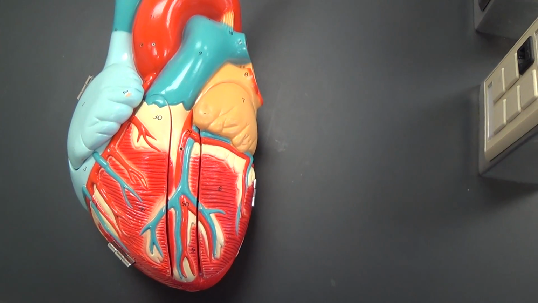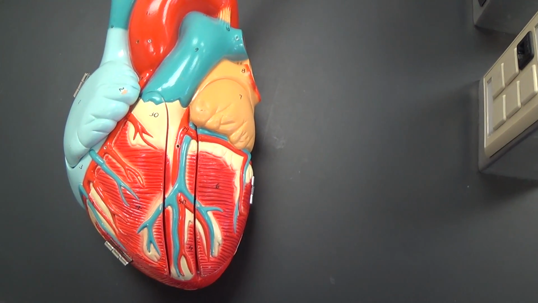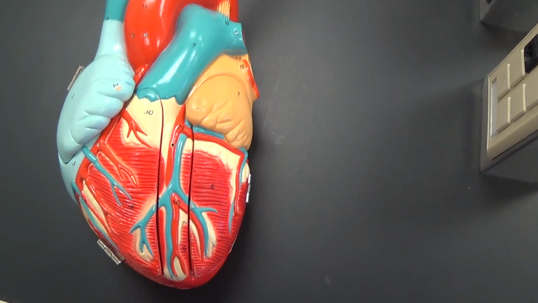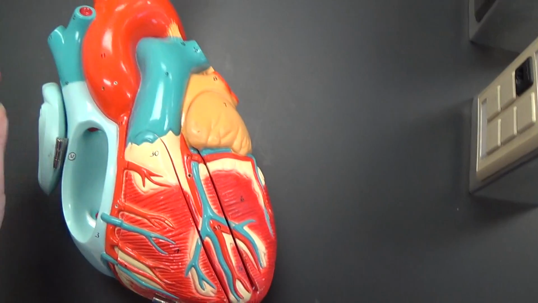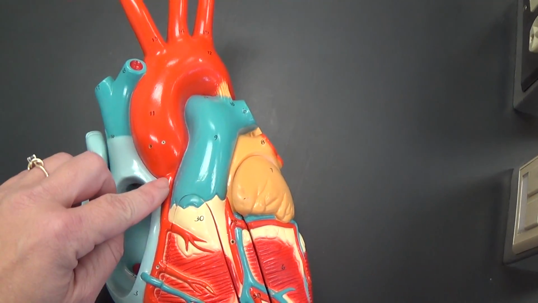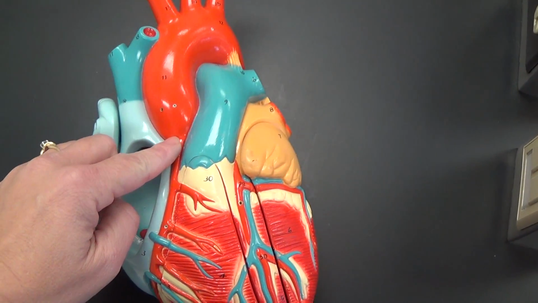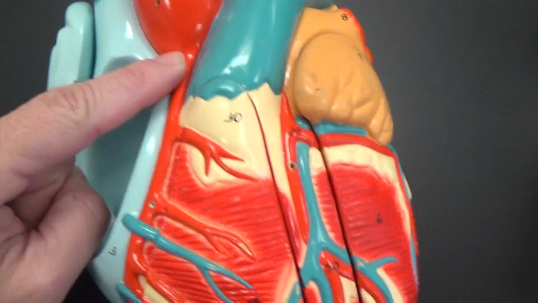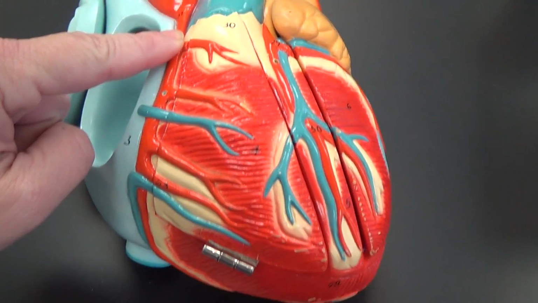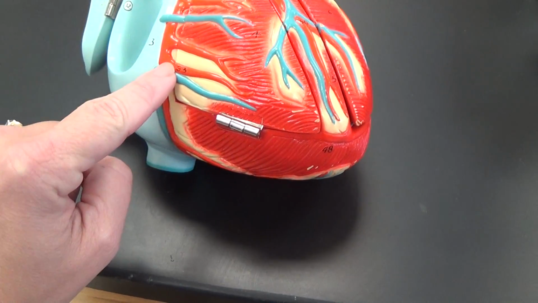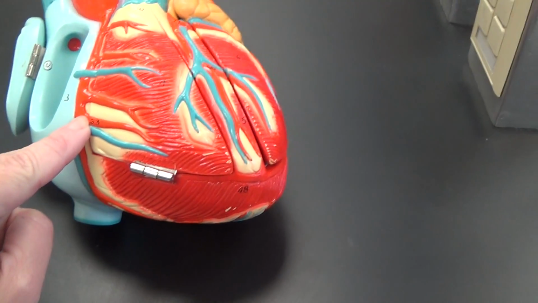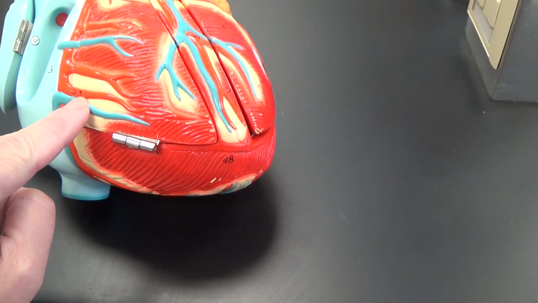This video will cover the coronary circulation and the conduction system. So, if we move this, what we see is the aorta. And coming off the aorta here, we have the right coronary artery. We are going to follow that right coronary artery to the fourth artery here, and it actually will have a number on it. I believe the number is 63.